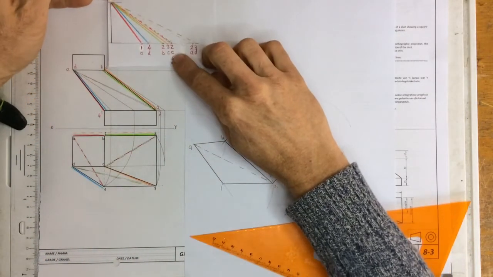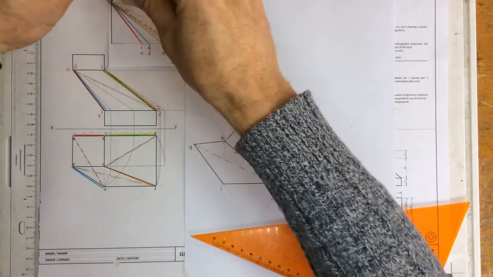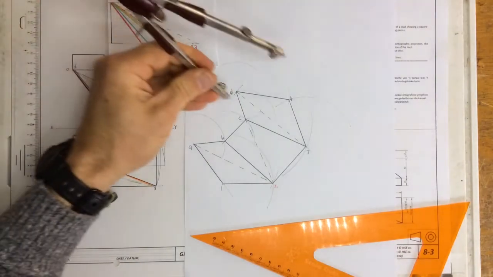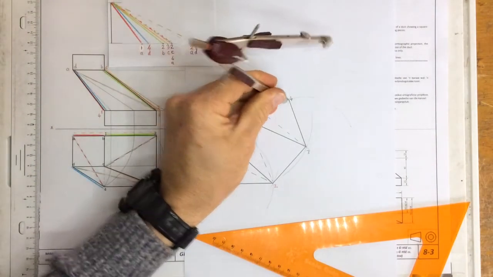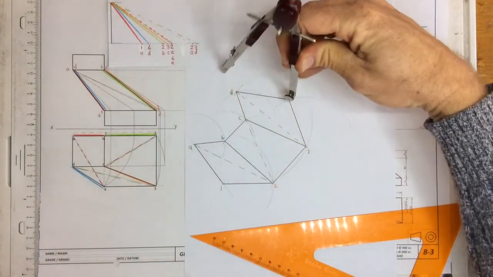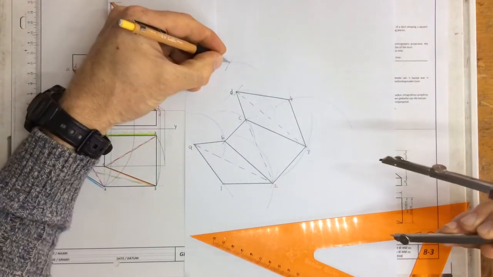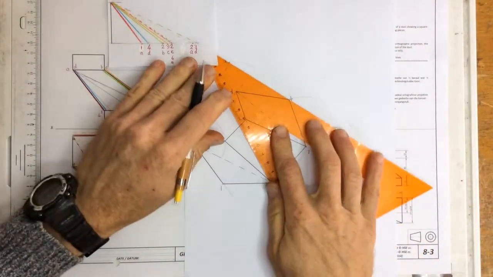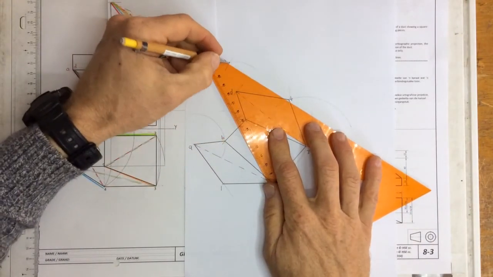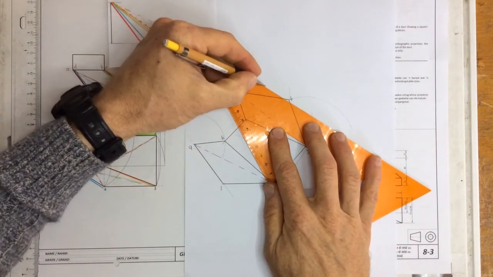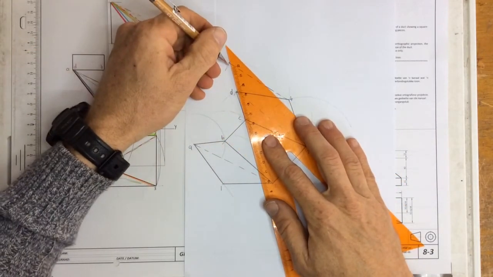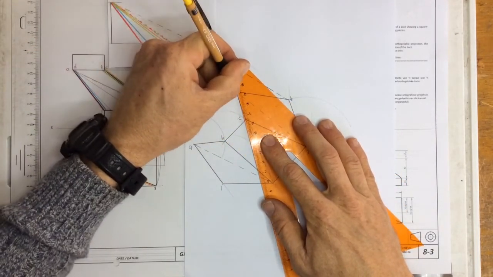There's 4A. Extend my pair of compasses to where it says 4A. Go across over here to 4. Arc off over there, and I can find my A. Right, I can put in the construction going between 4 and A. They want to be able to see that. And I can draw in this line going between D and A.